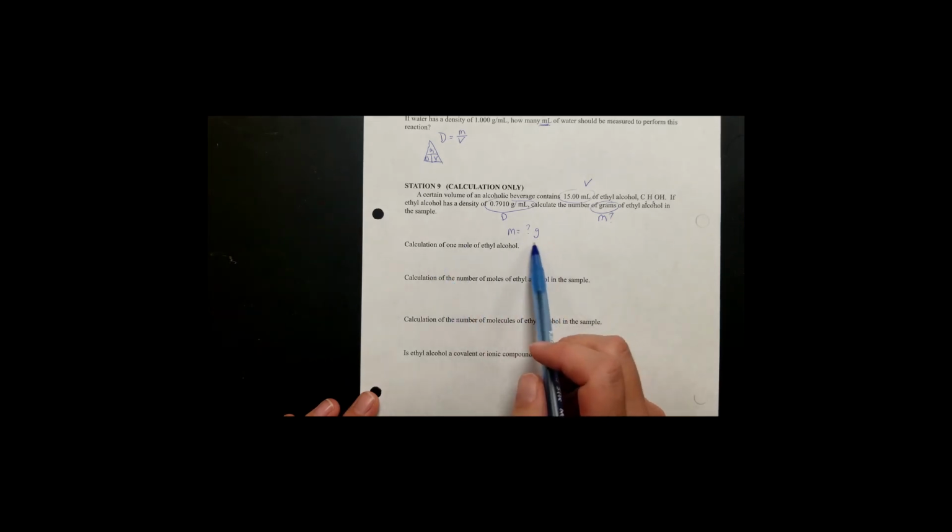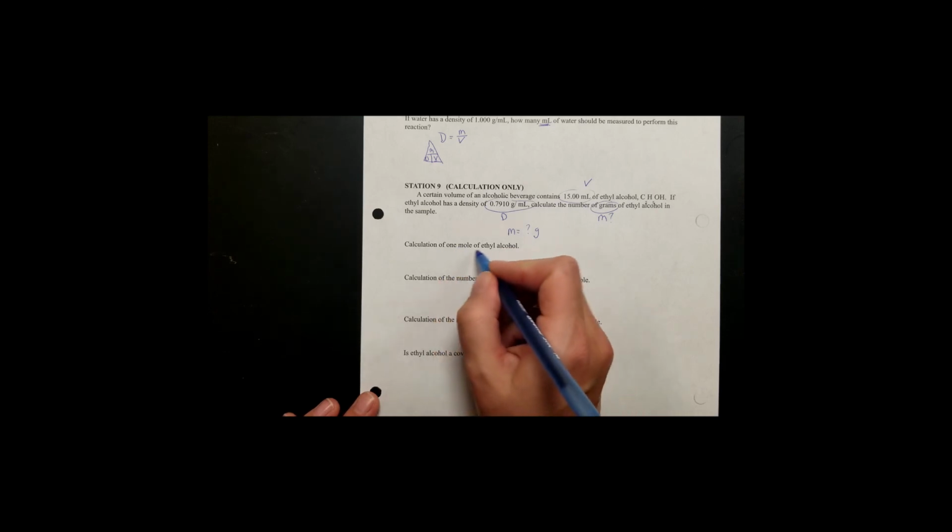So you're going to be using that to help you calculate the number of moles down here. But before we can calculate the number of moles down here, we first need the molar mass. So this calculation of 1 mole, they're really just saying calculate the molar mass. So you're going to do the same thing where you make the list of all the elements present.